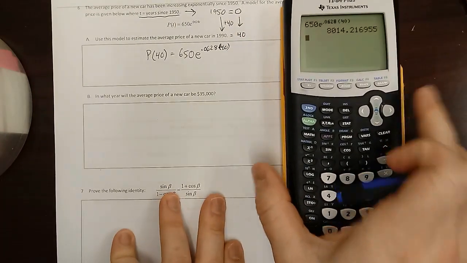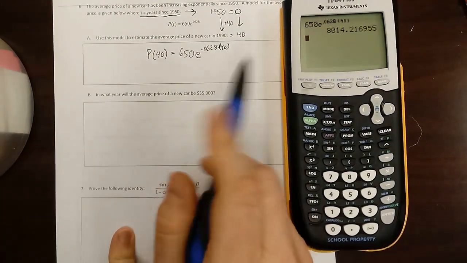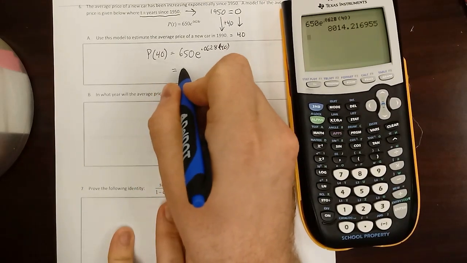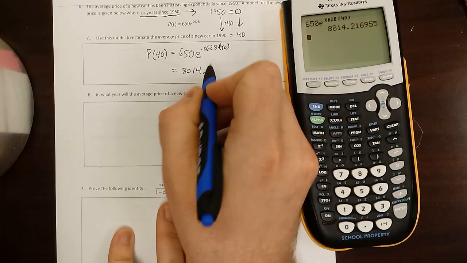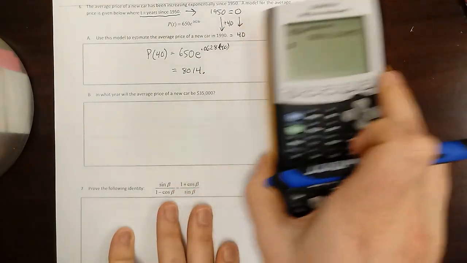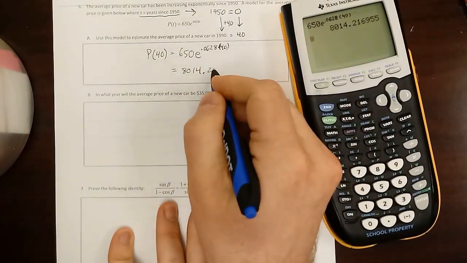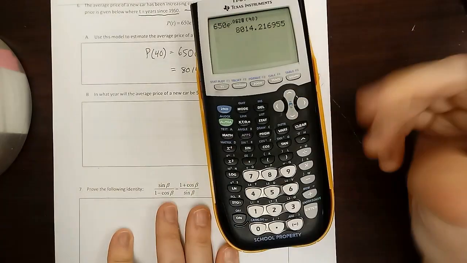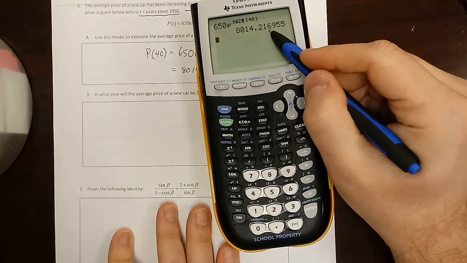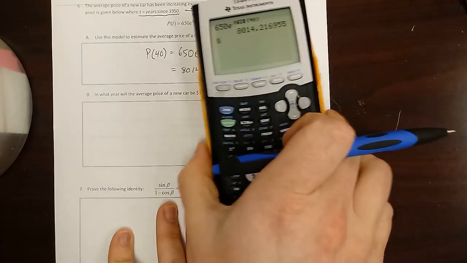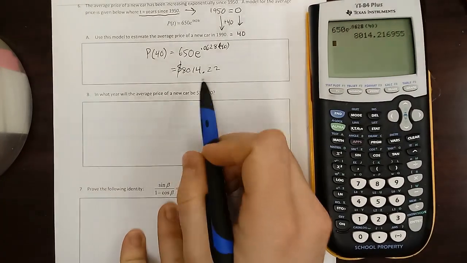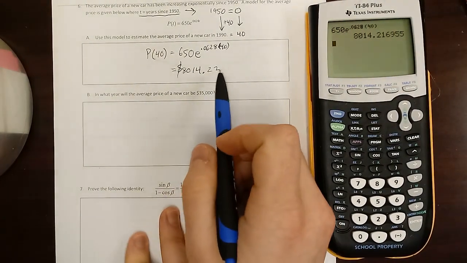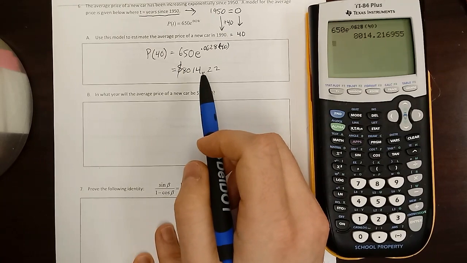So, average price of a car, that means all I got to do is write my answer. 8014. Now this is money, so I'm going to stop where money stops. Money stops at that second decimal place. So say 22. That 1 gets rounded up because of the number after. That 6 tells the 1 to round up. If that had been a 4 right there, I'd leave it at 21. So $8,014.22 was the average price in 1990.